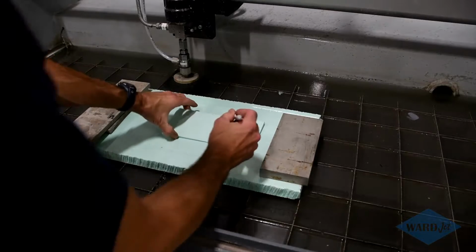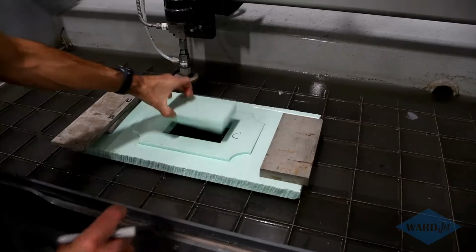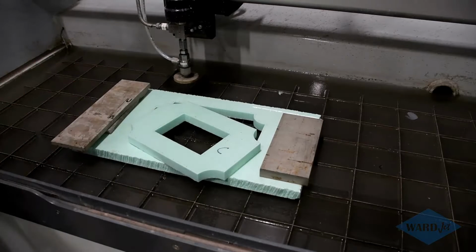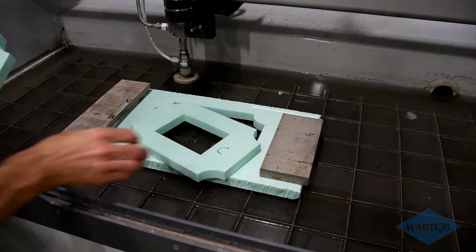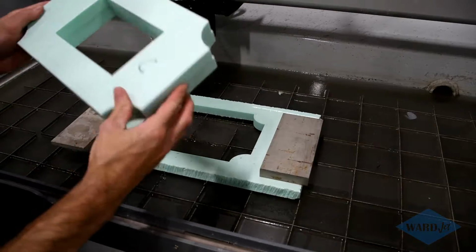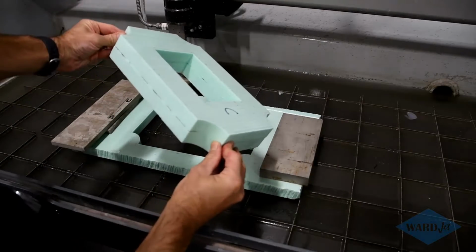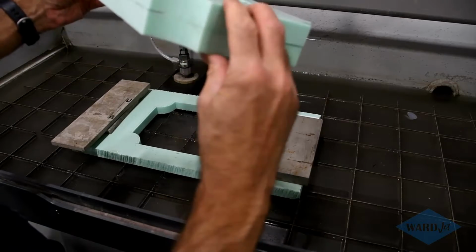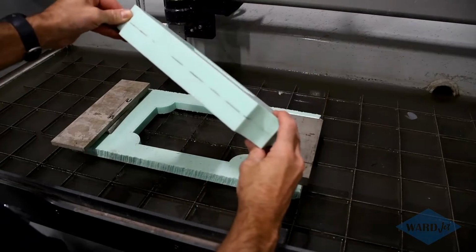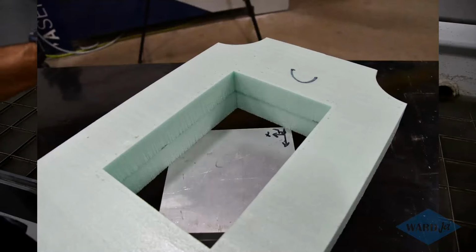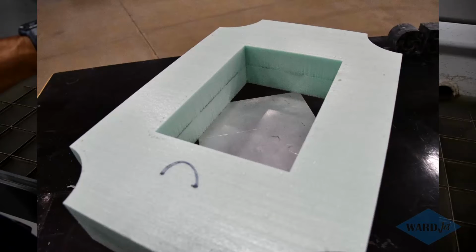Go ahead and mark that as C for copy, and we'll compare it with our original. So a pretty decent match up there. If there was any deviation that was unacceptable, we could always go back into IGEMS and make some tweaks to it.